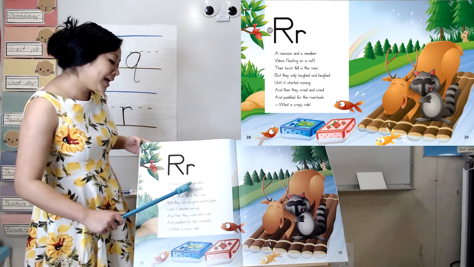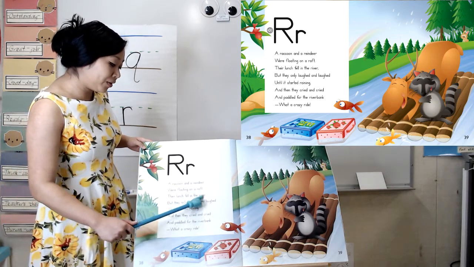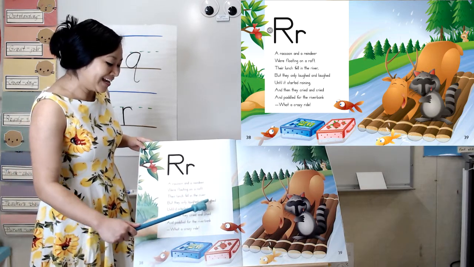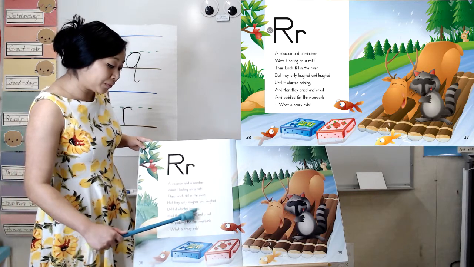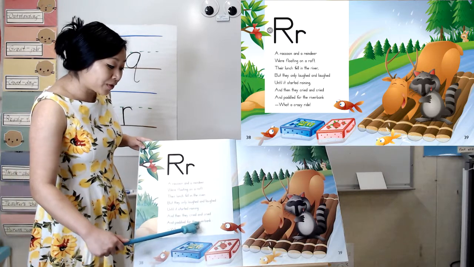A raccoon and a reindeer were floating on a raft. Their lunch fell in the river, but they only laughed and laughed until it started raining, and then they cried and paddled for the riverbank.